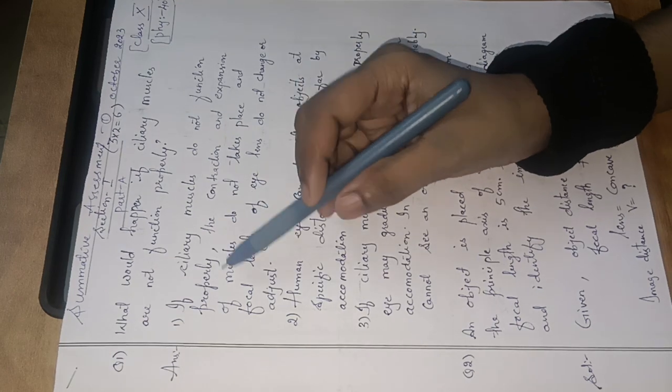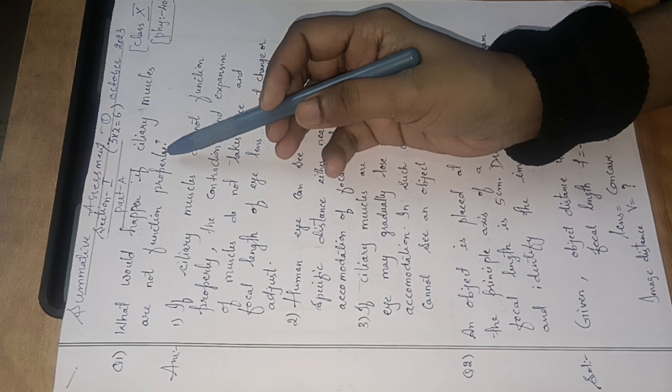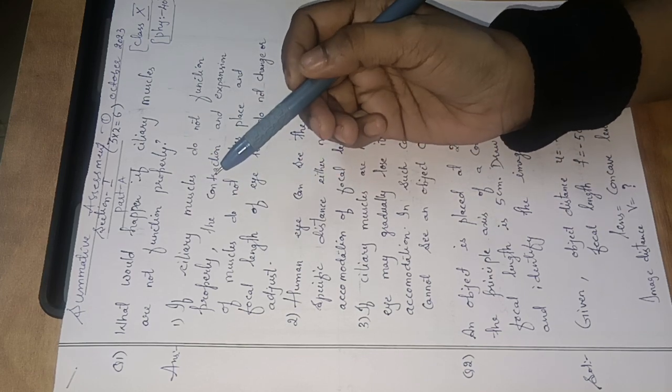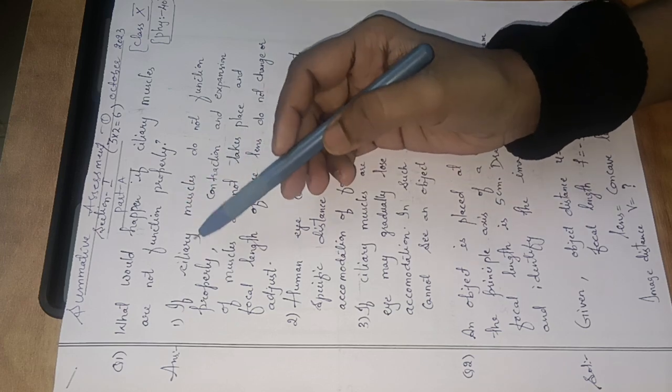Let's see the answer. Ciliary muscles are the muscles present in the eyes. Like other body parts, like the heart is made up of cardiac muscles, our eye is made up of muscles called ciliary muscles.